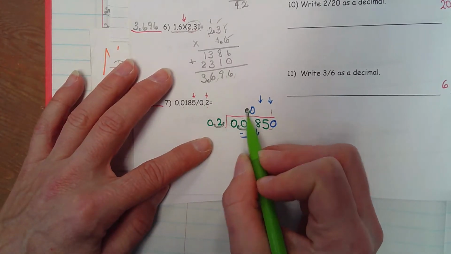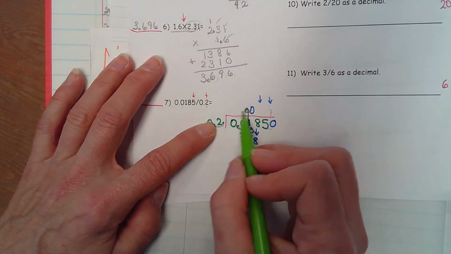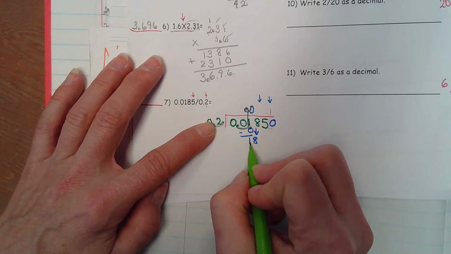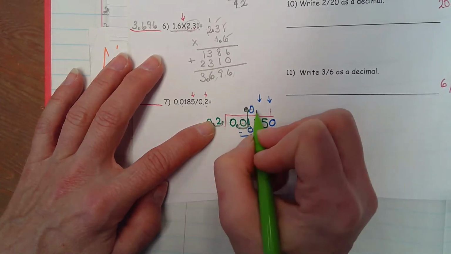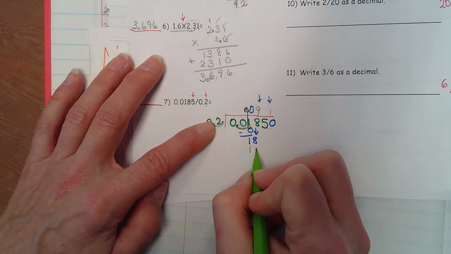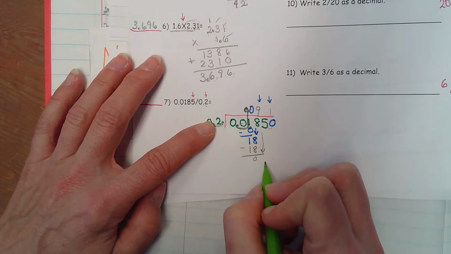Then you can look and say, I don't need to divide by my whole number zeros, but I do need to say 2 times what equals 1 without going over. That's a 0. 0 times 2 is 0. 1. When I subtract, bring down the 8. Now I say 2 times 9 gives me that 18. Subtract, that's a 0. Bring down the 5.